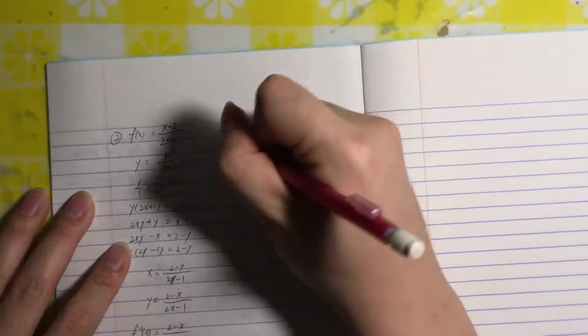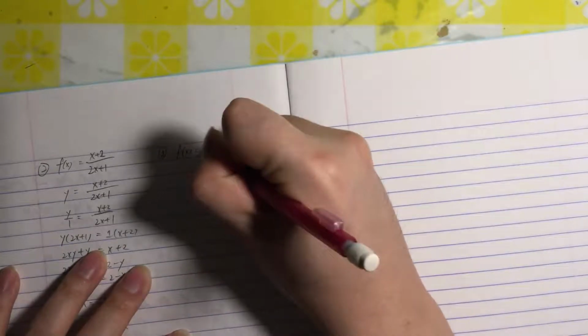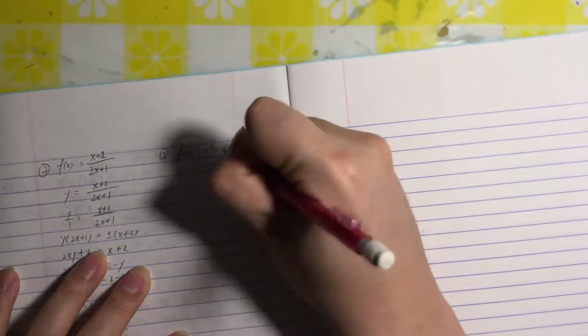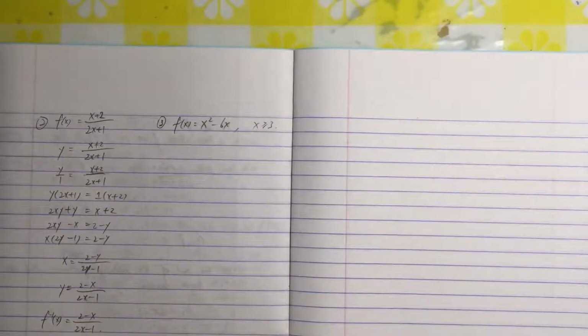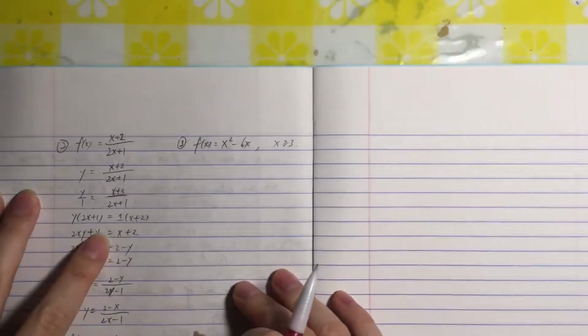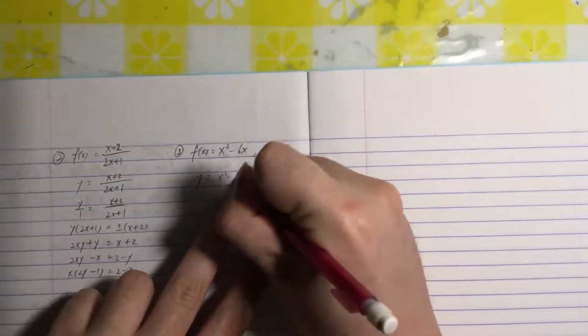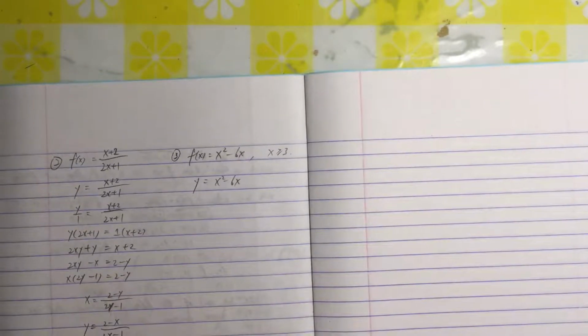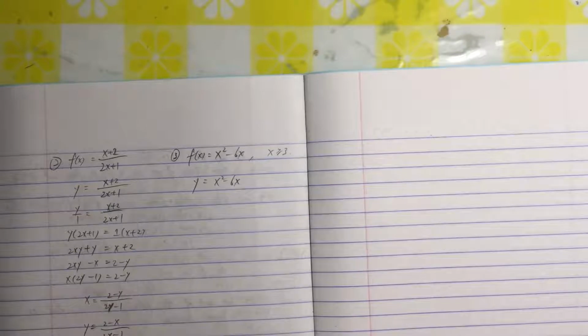Next example. f of x equals x squared minus 6x, where x is greater than or equal to 3. For the inverse function, first step, replace f of x with y. I get y equals x squared minus 6x. Next, try to solve the equation for x. This is a quadratic equation, so I can try to complete the square.